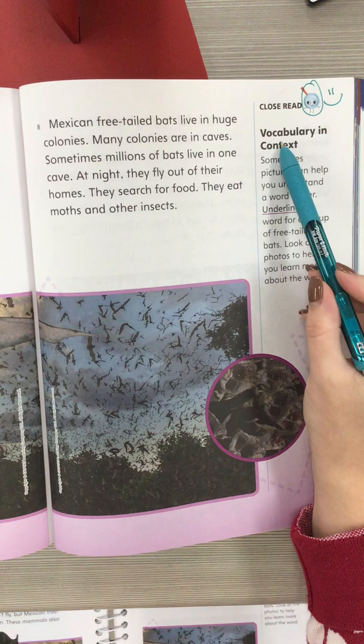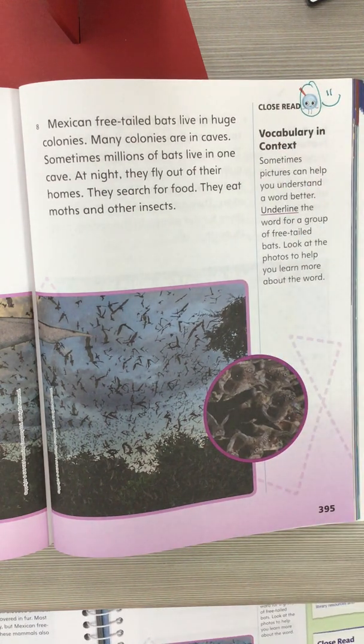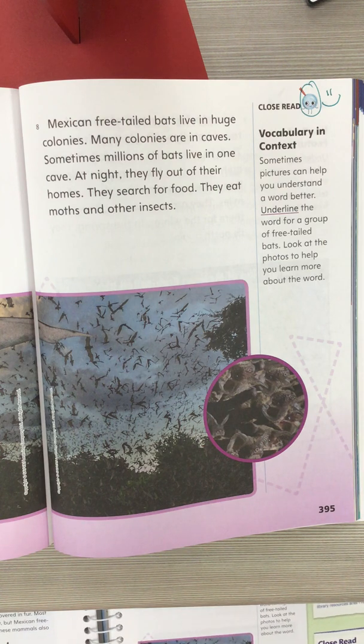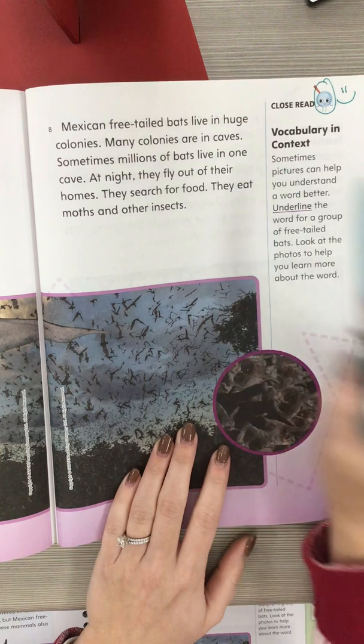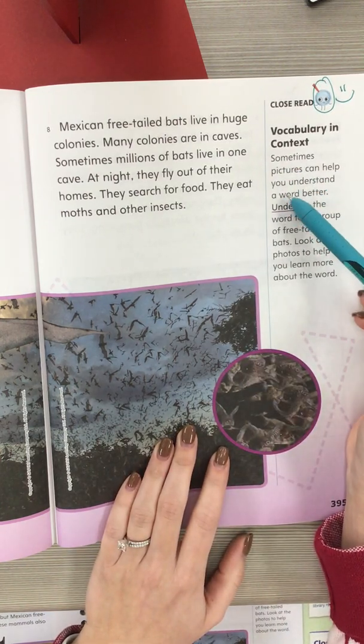Right here it says vocabulary in context. Vocabulary is a fancy word for words and what they mean, okay? And we have our vocabulary cards and our vocabulary pouch. Sometimes pictures can help you understand a word better.